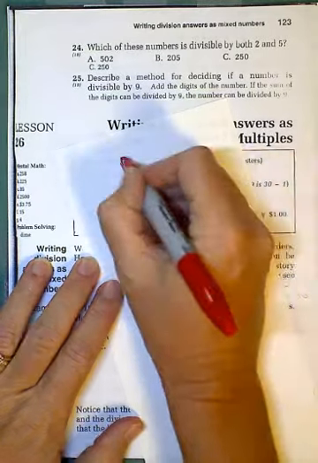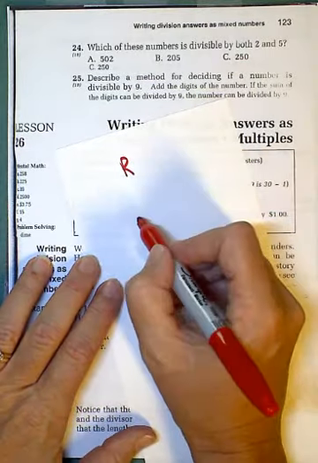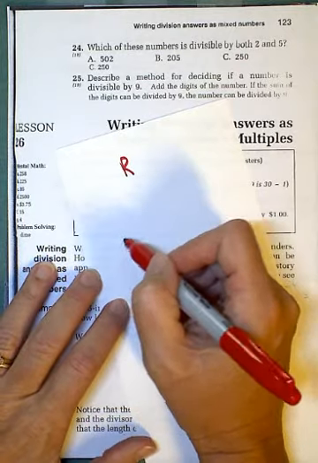The other example I often like to use with students when we're deciding whether we should write a remainder answer to our division problem or a mixed number is the example of using chocolate chip cookies.